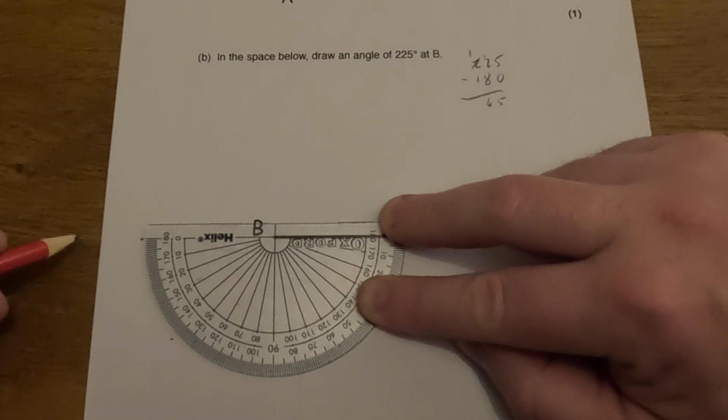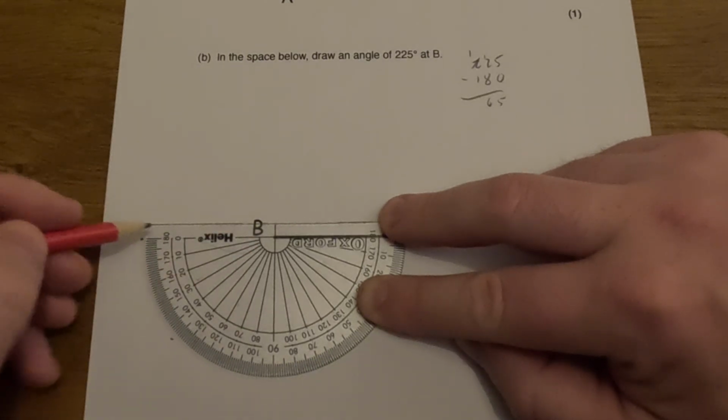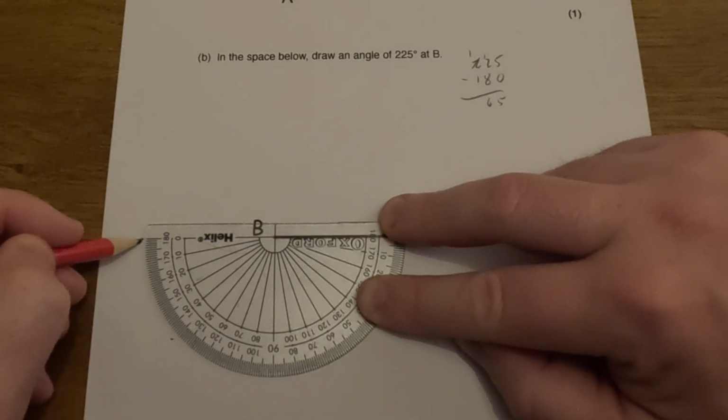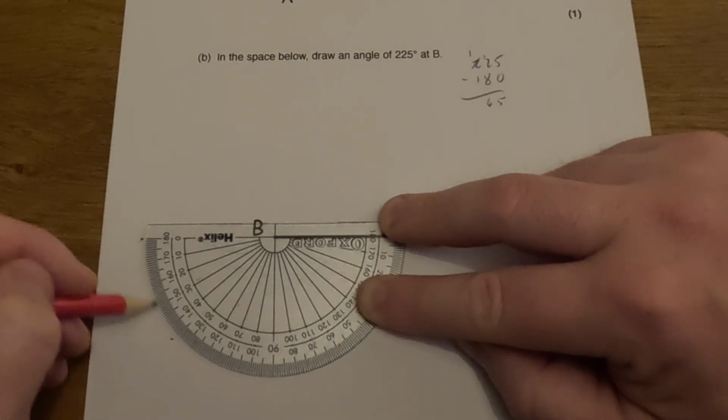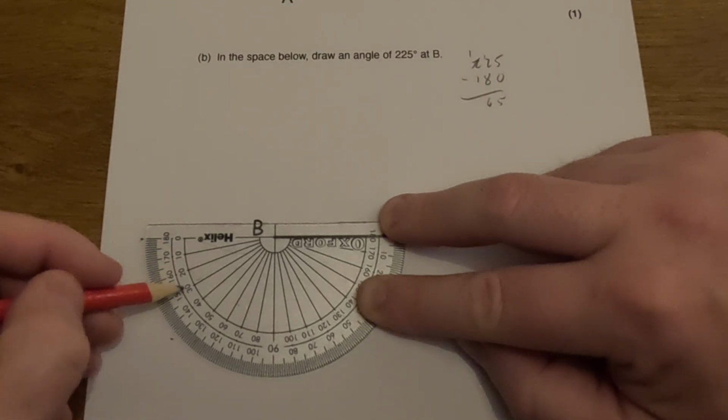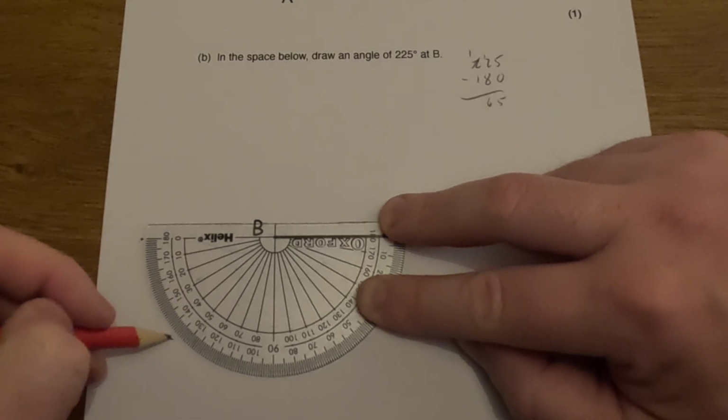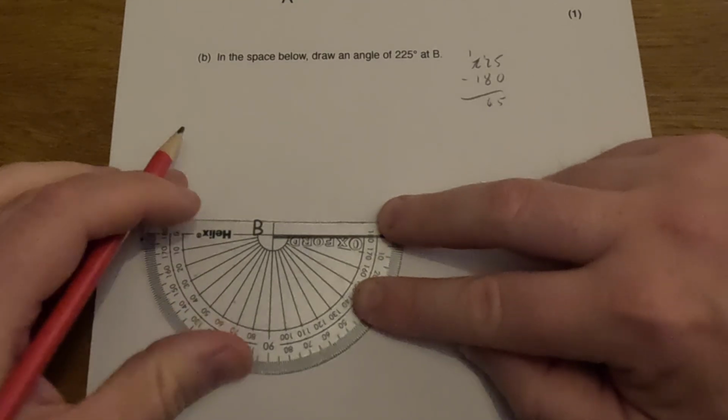Okay, so I've just turned around the protractor and I put the cross of the protractor on B and I've put the 0 here lined up with the point that we've just drawn. And we're going to go around another 45 degrees. And as you can see, 10, 20, 30, 40, 50, 45 is in the middle, and that's where we've done that dash earlier, so that's 225 degrees.